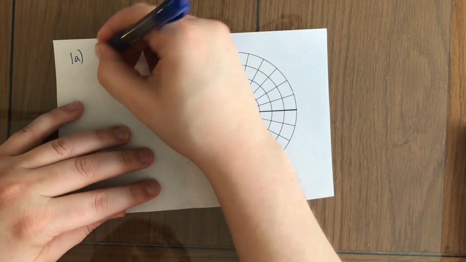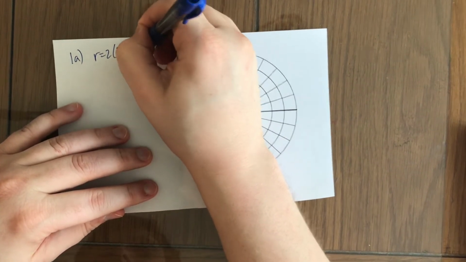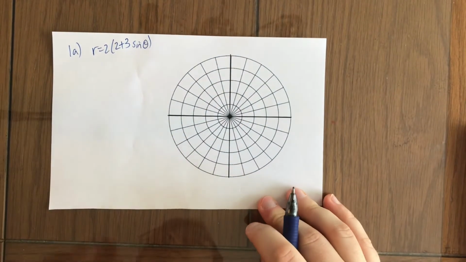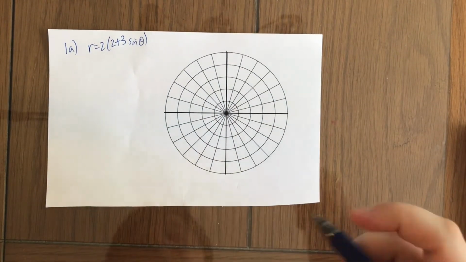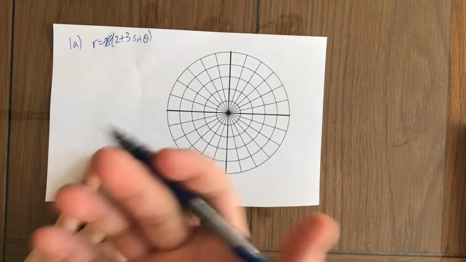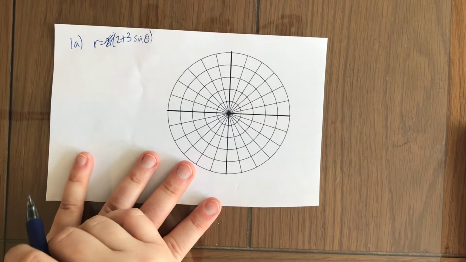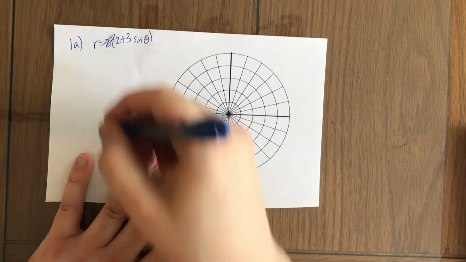All right, for 1a, we have r equals 2 times (2 plus 3 sine theta). And gosh, this scale is going to be just times 2. So essentially, I really want to just ignore that 2. How about we just ignore that 2 and pretend this is 2 plus 3 sine? Does that sound good? That sounds good.